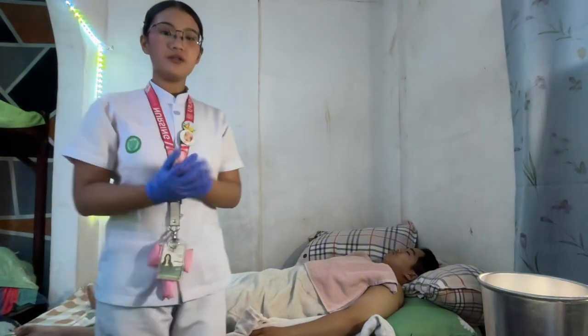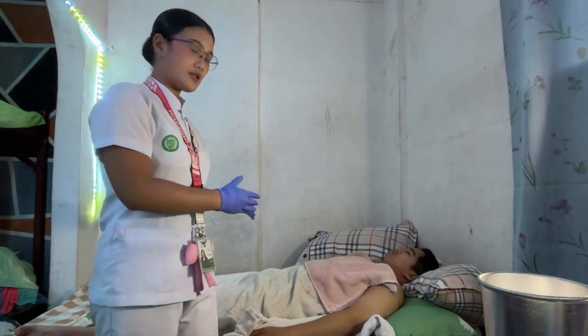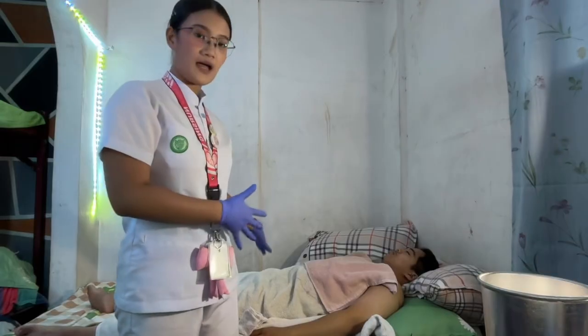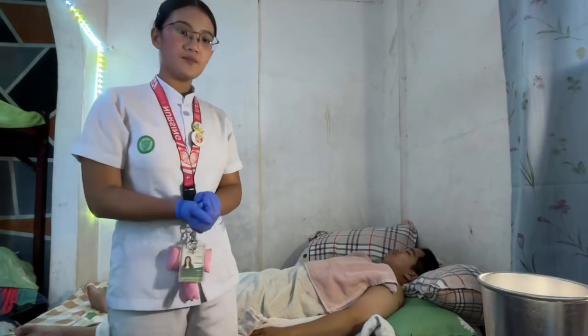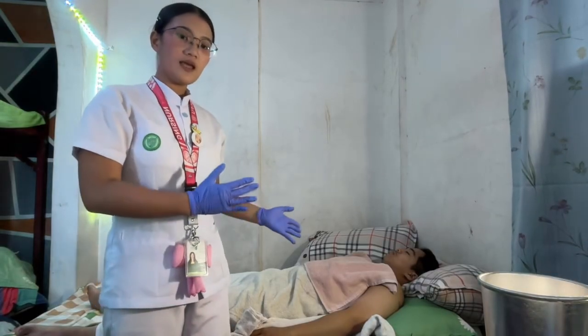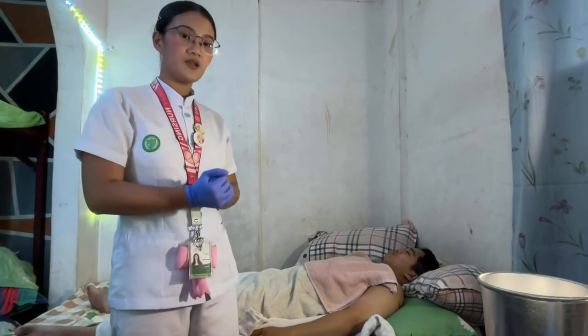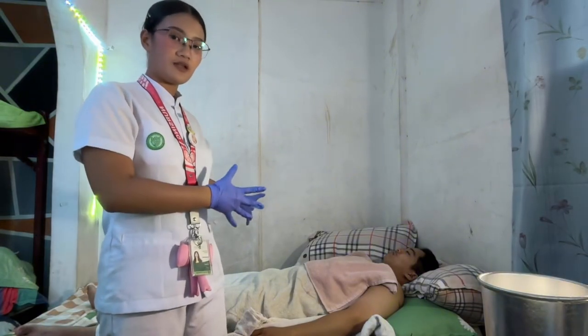We're going to do the same thing with the other hand and other arm, but just assume that I already did the same procedure on the other arm because I cannot move onto the other side of the bed.